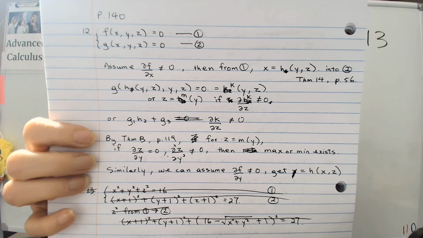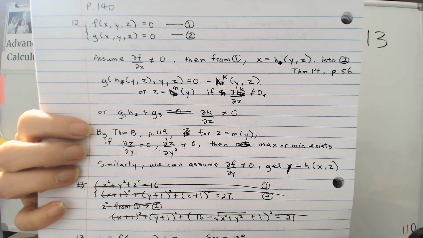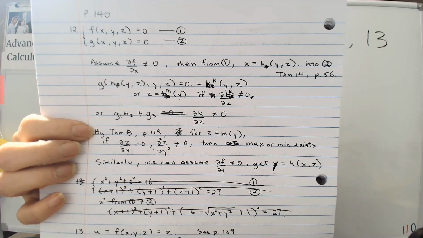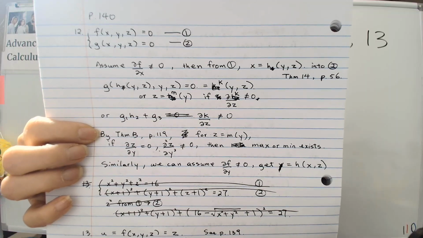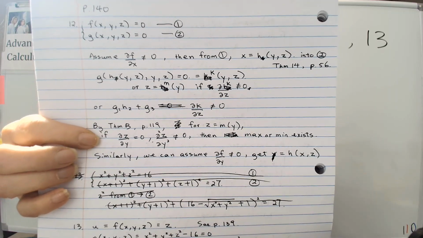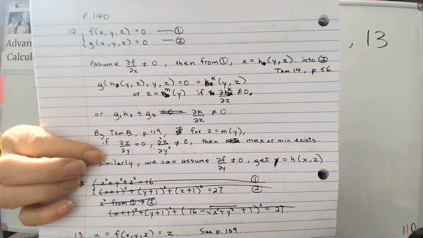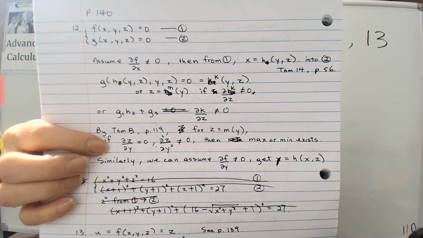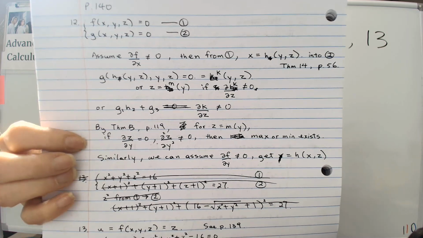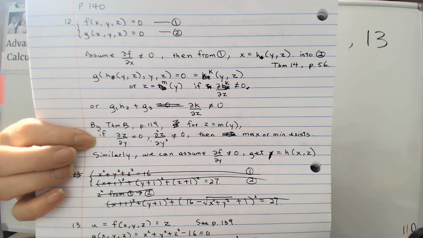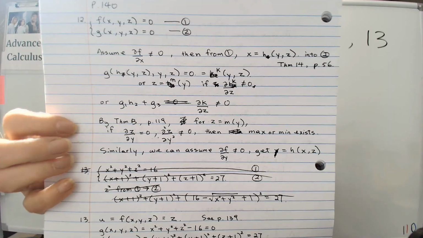Next we'll look at theorem B in this chapter, where it says for c equal to a function of y, if partial c partial y is 0, but the second derivative is not 0, then the max or min for the function z exists.